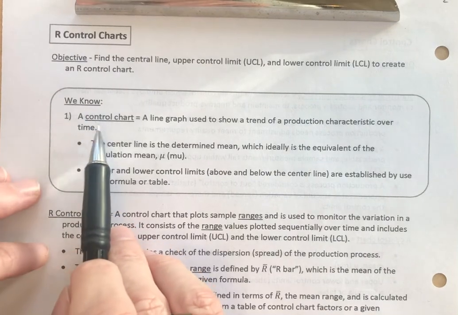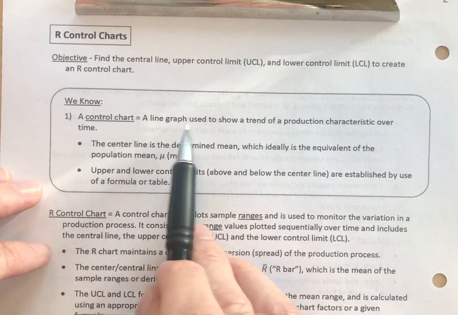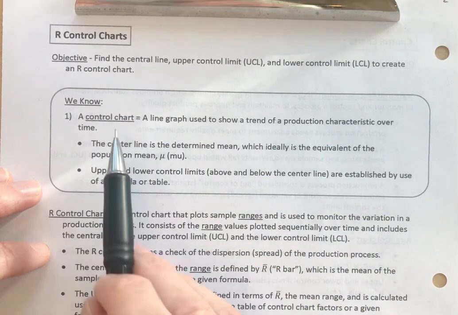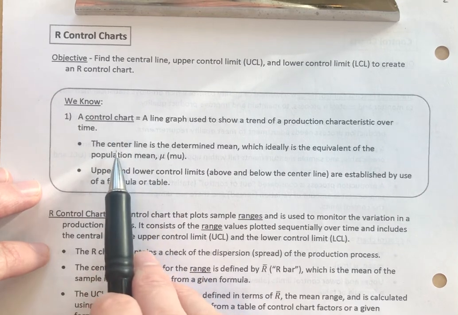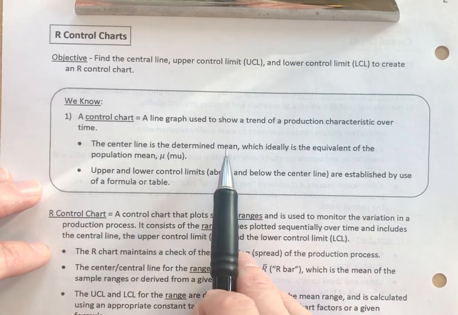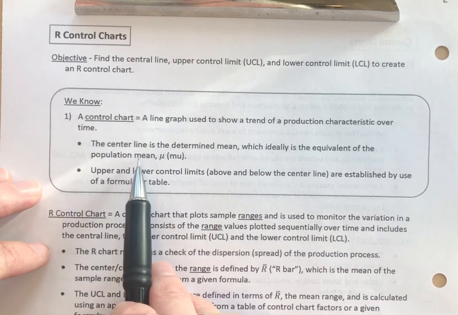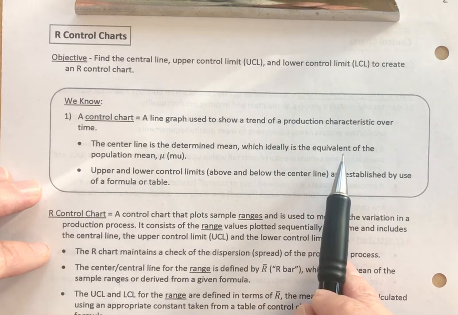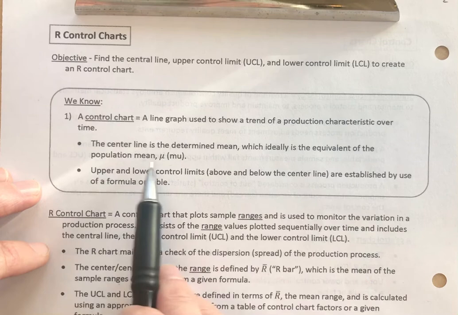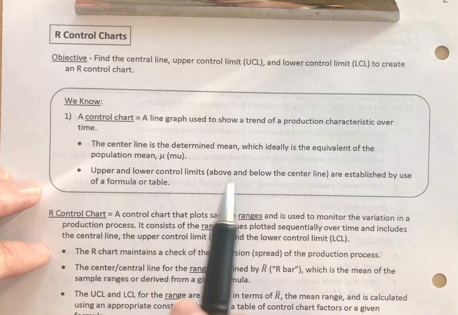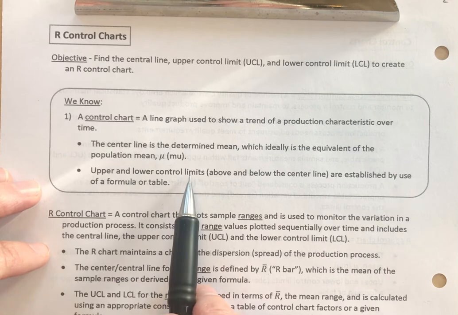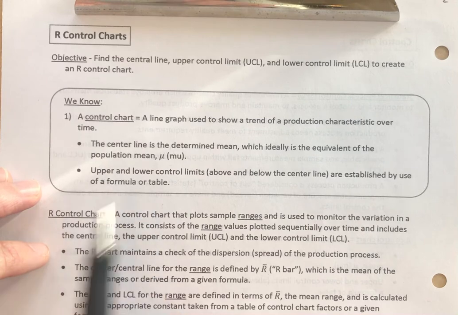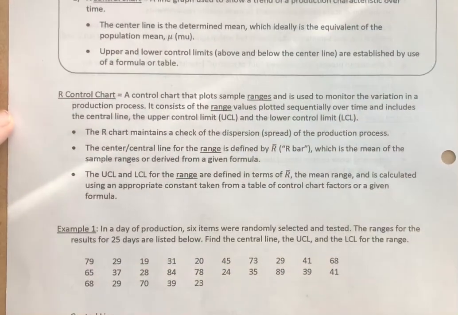So what do we know? Well, we know what a control chart is. It's a line graph used to show a trend of a production characteristic over time. And we learned in the previous video that the center line is the determined mean, which ideally is the equivalent of the population mean mu, but we're going to try to match that ideal or approximate that ideal because getting the population mean rarely happens. And the upper and lower control limits, above and below the center line, are established by the use of a formula or a table.